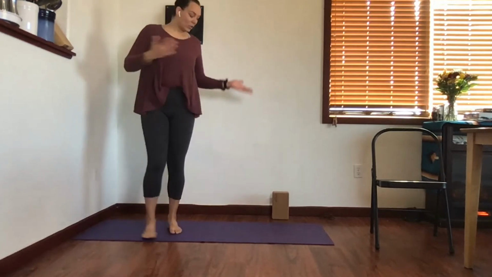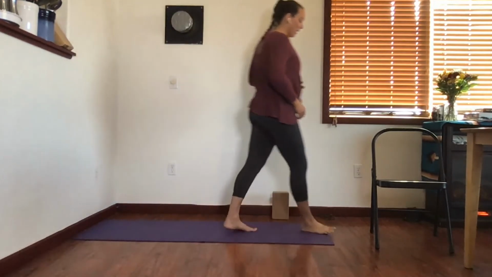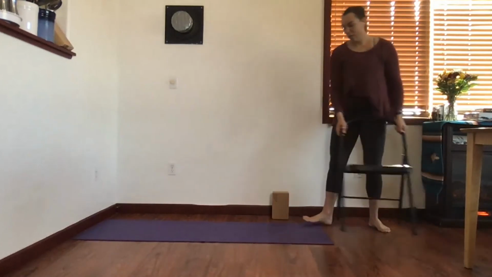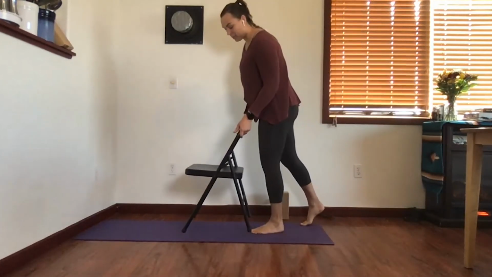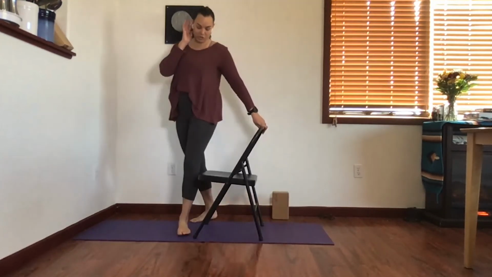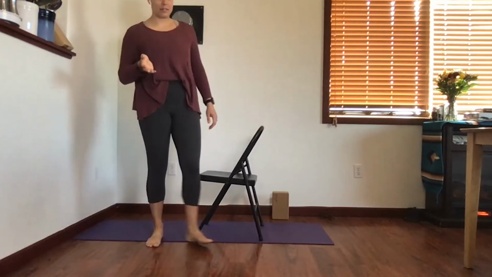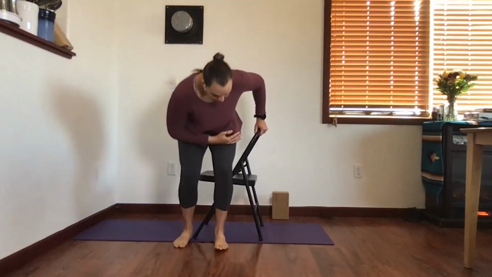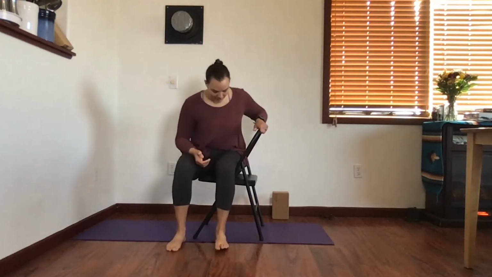Now we're going to start to wrap up our class today. We're going to end class with a nice seated twist. So I like to turn my chair sideways so that I can actually use this back rail of the chair. Now that's not necessary for you to do as well, but it can help get some leverage and kind of hold you in place as you twist.